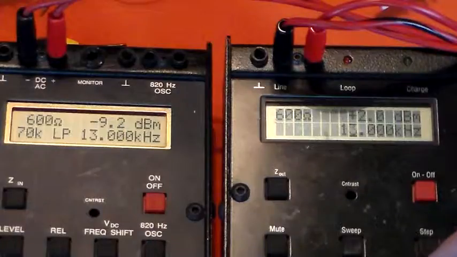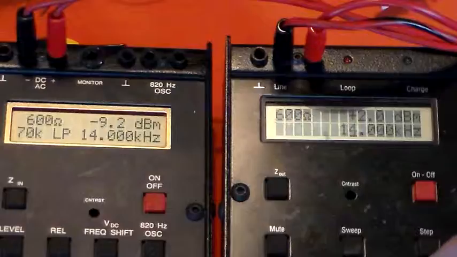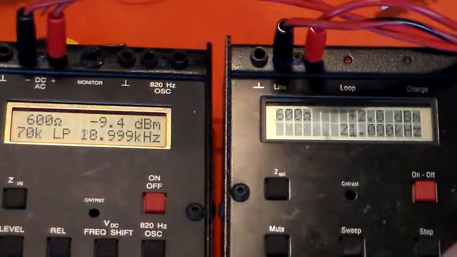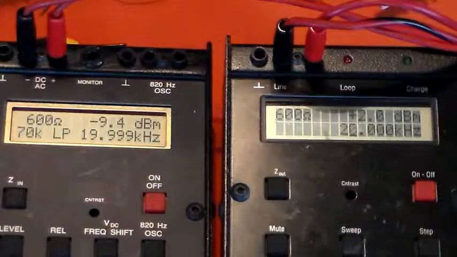Slight difference there. It's gone to neg 9.2. So that's dropped very slightly. 14, 15, 16, neg 9.3, that's dropped again. 17 kilohertz, 18, 19 and 20. Okay, so 20 kilohertz, putting in +2, we're getting out -9.4. So it's dropped by 0.6.